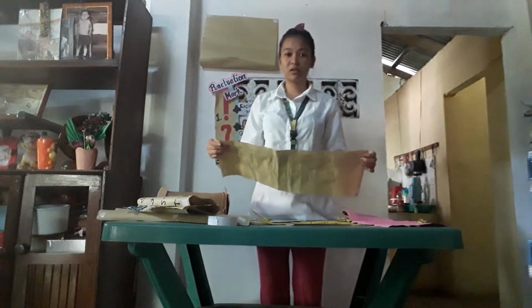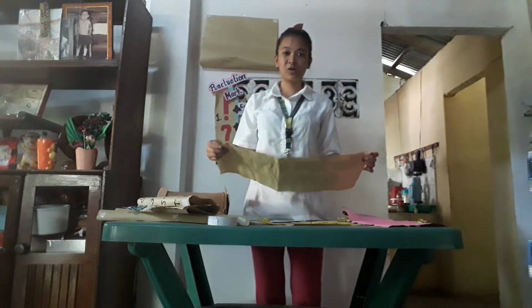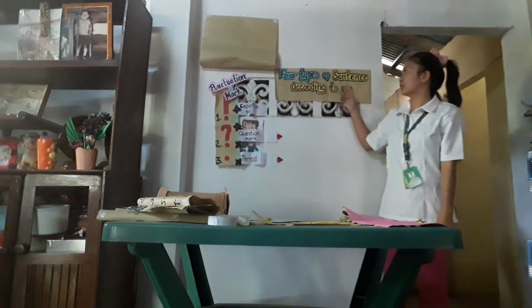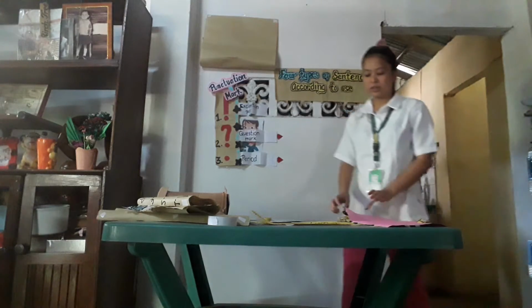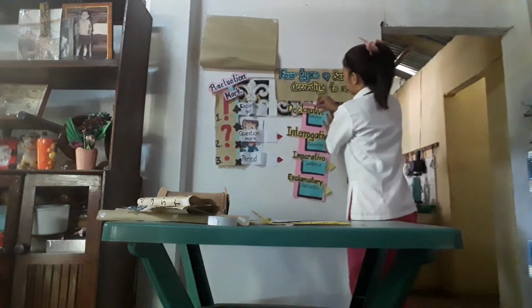Are you familiar with the four types of sentences? Okay, Nan? Our topic for today is all about the four types of sentence according to use.